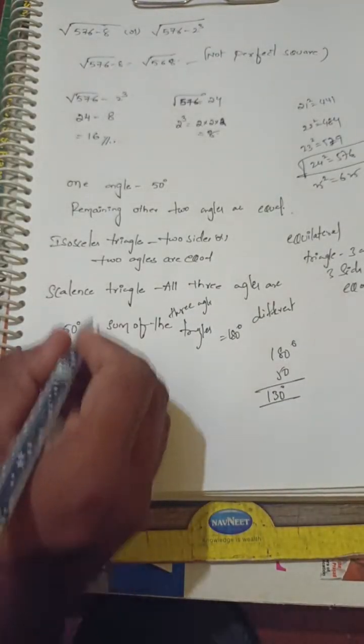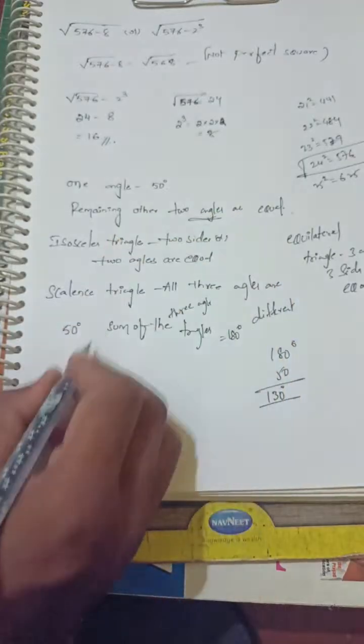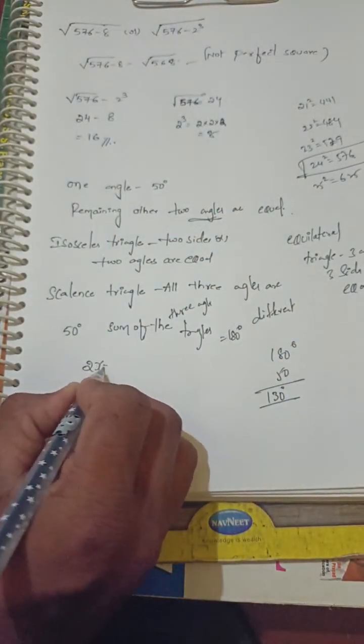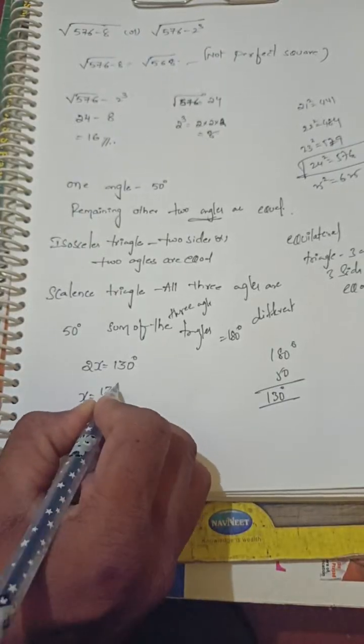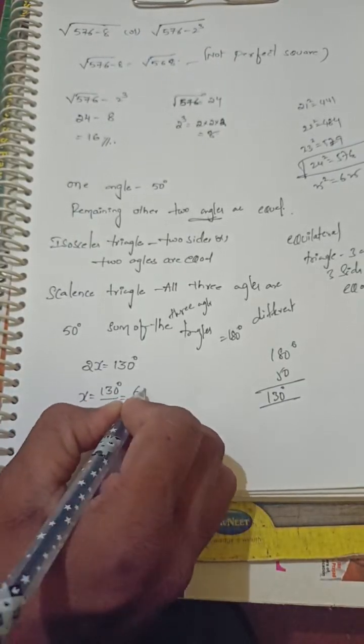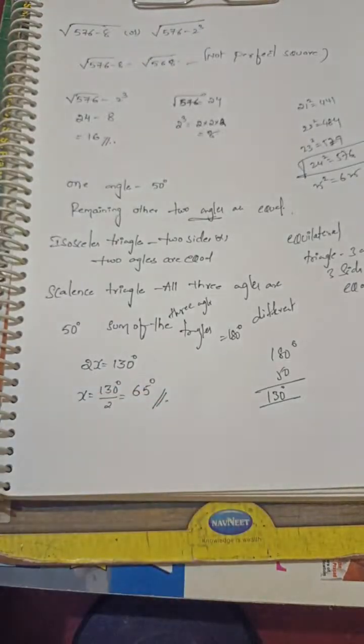So if you sum, what is given? The remaining two angles. Two angles means we are writing 2x is equal to 130 degrees. X we are writing as 130 degrees by 2. So we are going to get the answer 65 degrees.